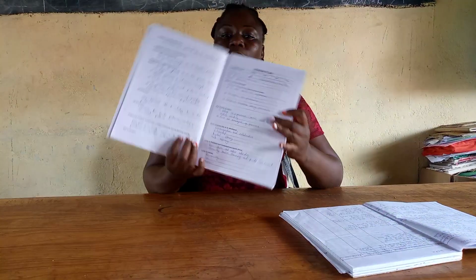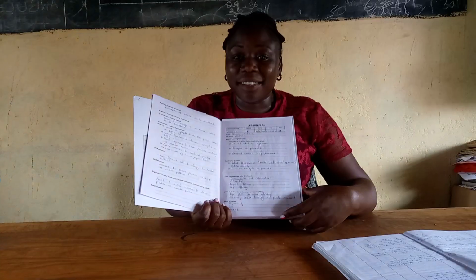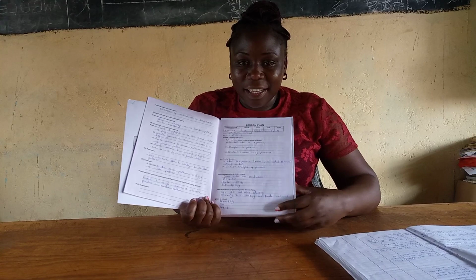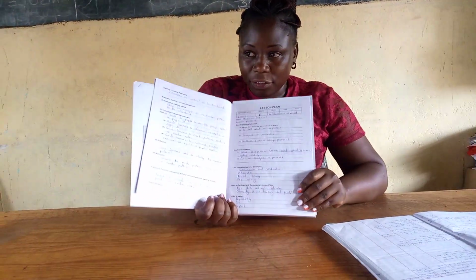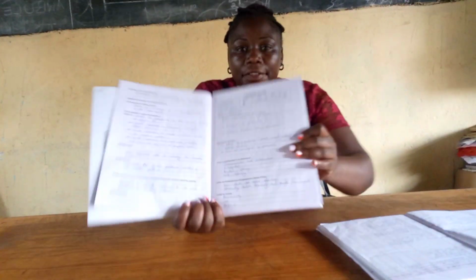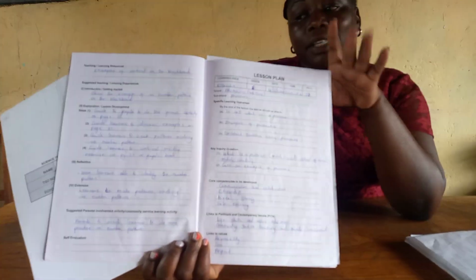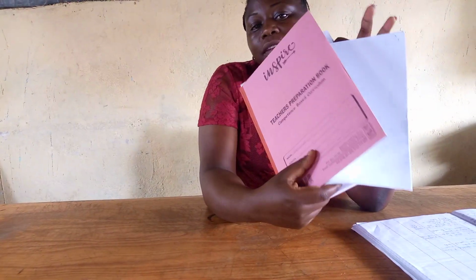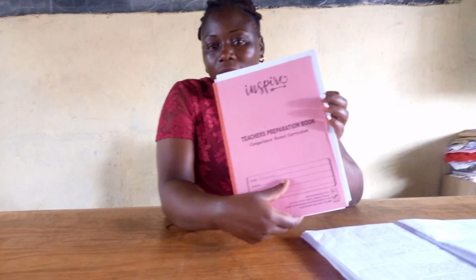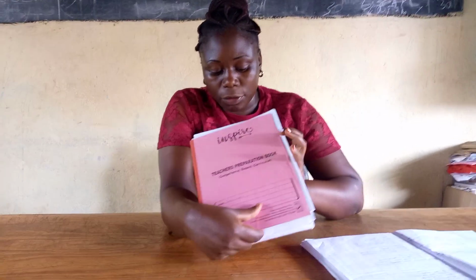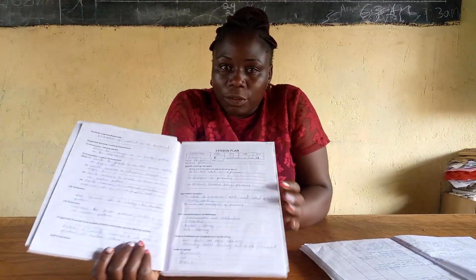Here it is, and kudos to the Kenyan government. For those who don't know where I am, I'm in Kenya, East Africa. So we have this lesson plan. The government brings this book, the teacher preparation book. Remember, we had that one for schemes, but this one is now for a lesson plan. You can see teacher's preparation book. Now, inside you find something like this.